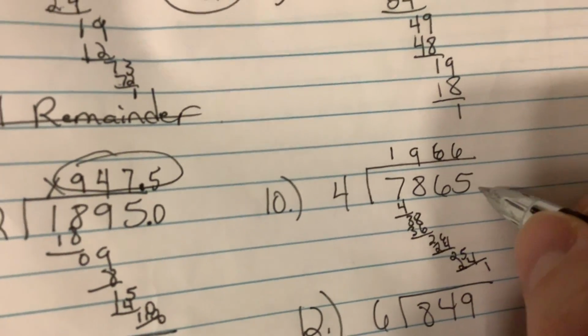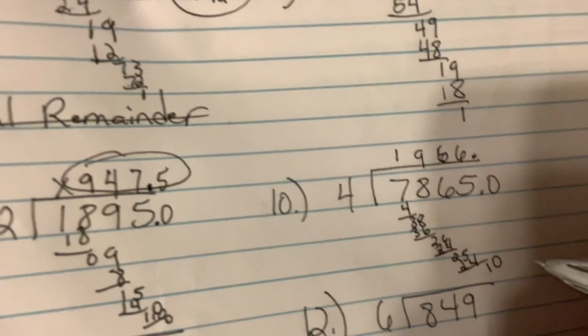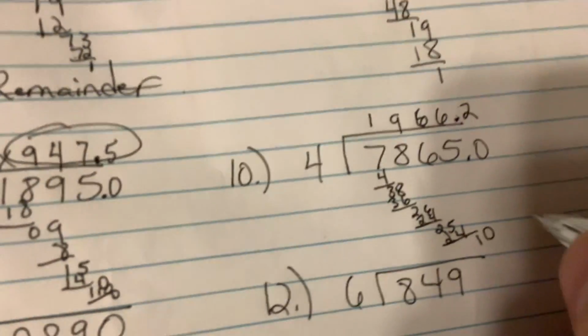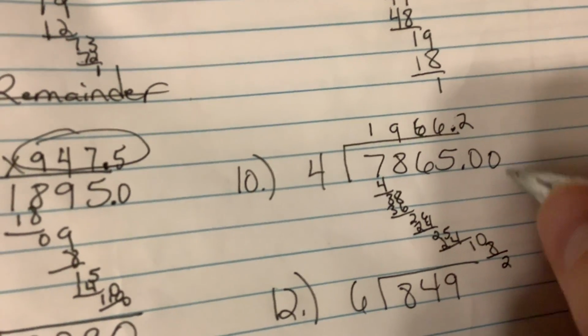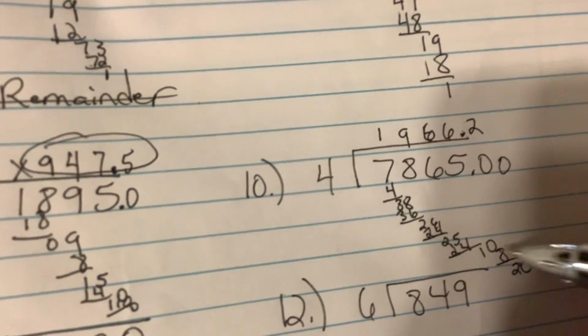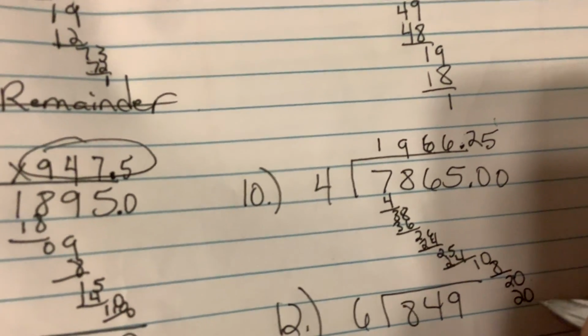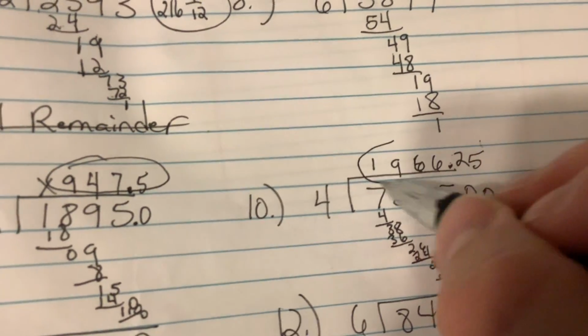Okay, and now we got to start our decimal. Bring down a 0. Okay, 4 goes into 10 twice without going over, but we still have a remainder, so we have to keep going. Okay, so we bring down another 0, and 4 goes into 25 5 times. Okay, so 1966.25.